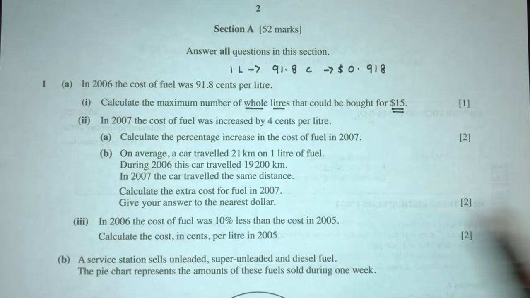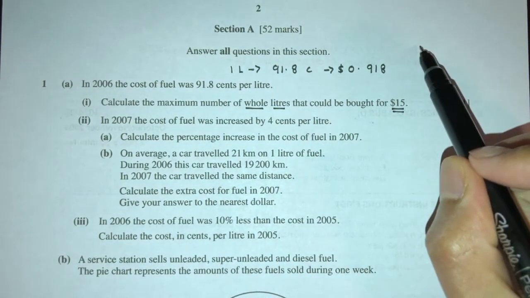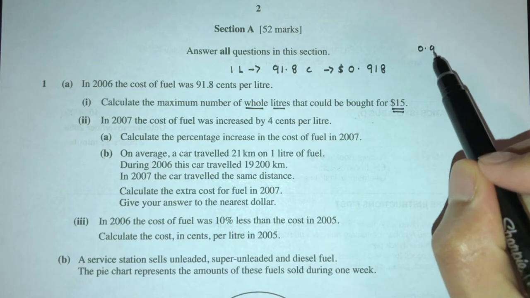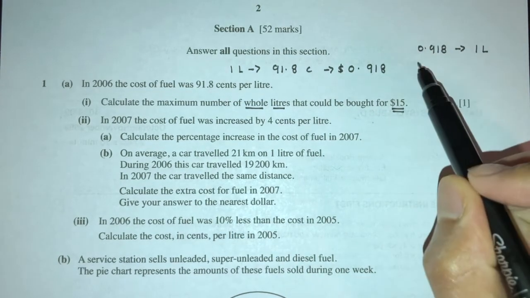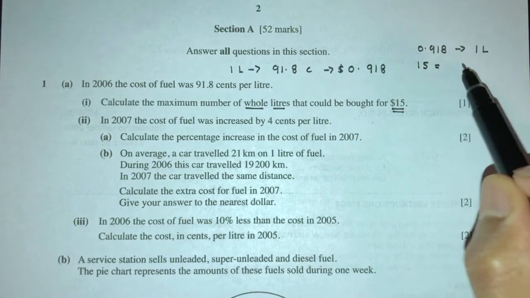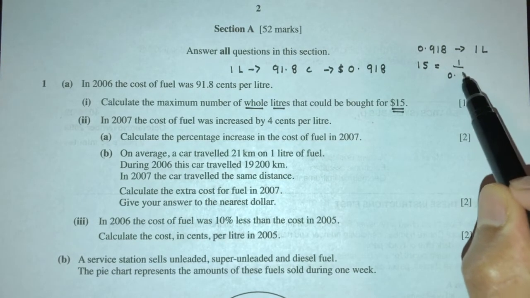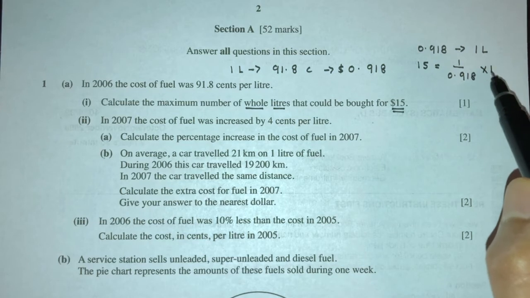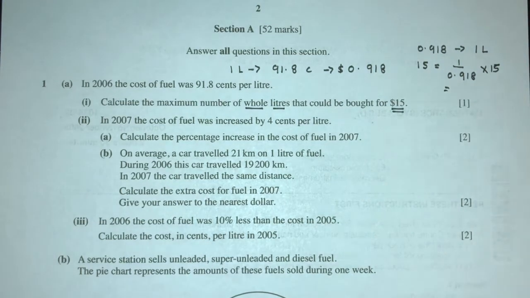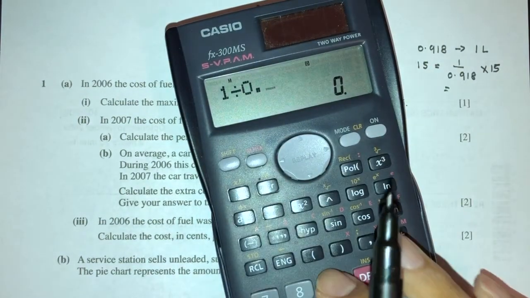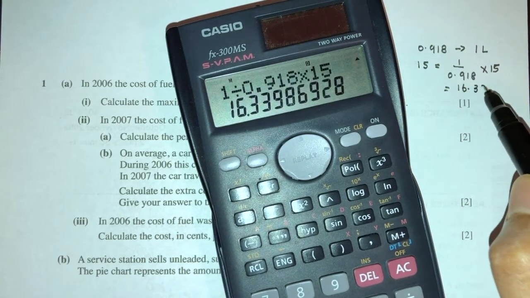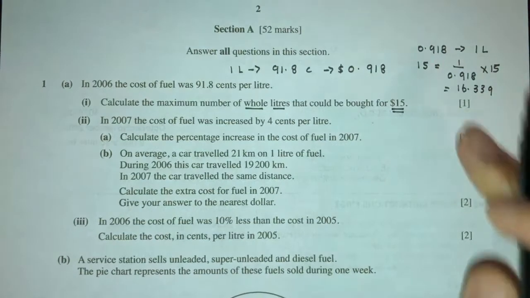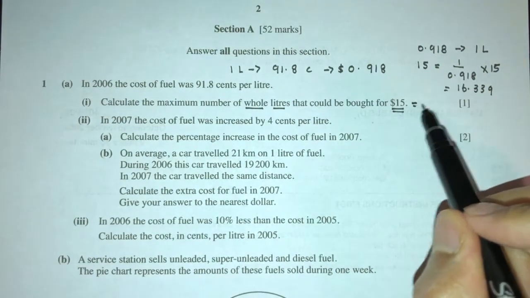So pretty easy. We know that $0.918 will give you 1 liter. Now $15 will give you 1 divided by 0.918 times 15, that will be 16.339. So whole liters will be only 16.